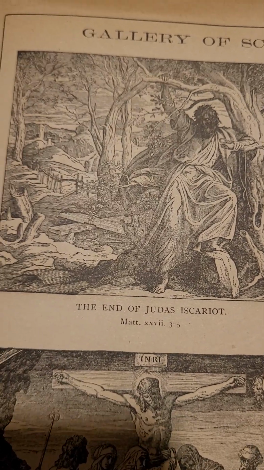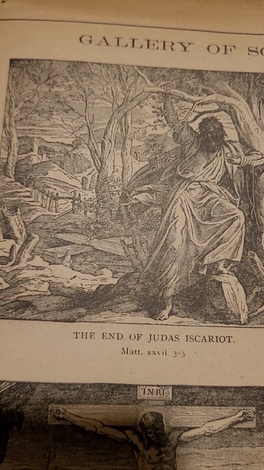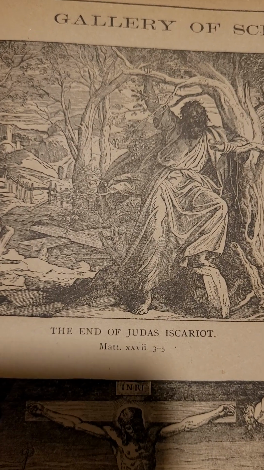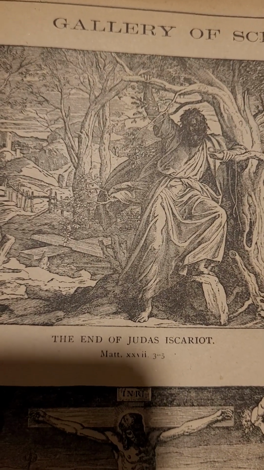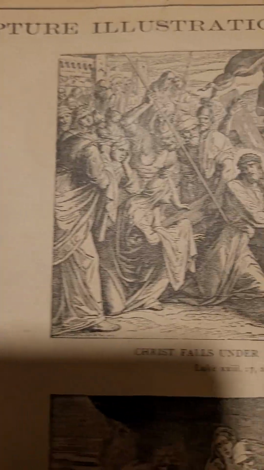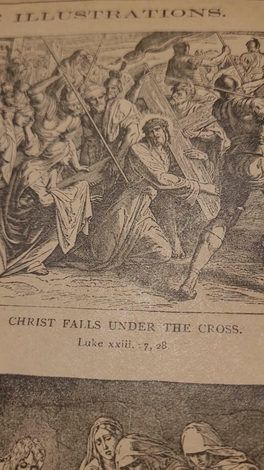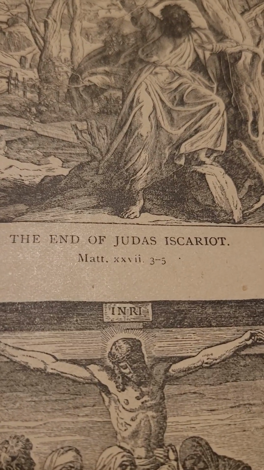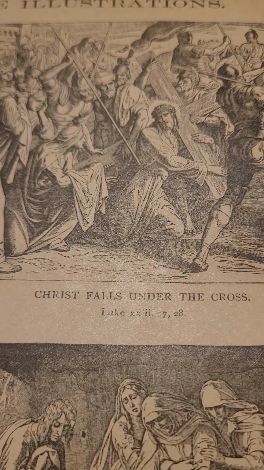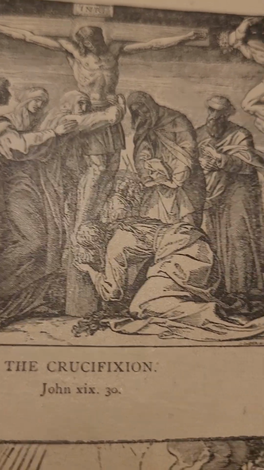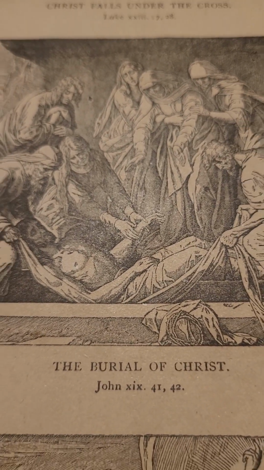In fact, I was going to read this just cover to cover, but I think first I'm going to read it according to the Orthodox tradition, and then I'll go back and try to read it cover to cover if I have time. The end of Judas Iscariot. Sorry about the shadow here. I'll try not to do that. Christ falls under the cross. The end of Judas Iscariot. Christ, I already did that one. The crucifixion. The burial of Christ.